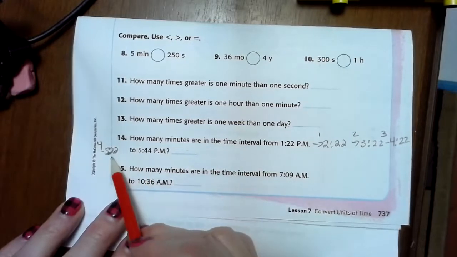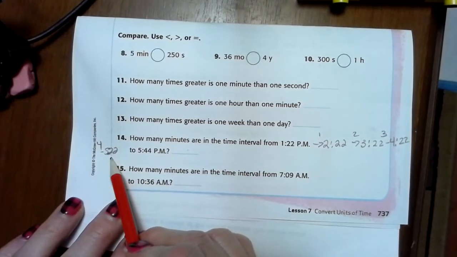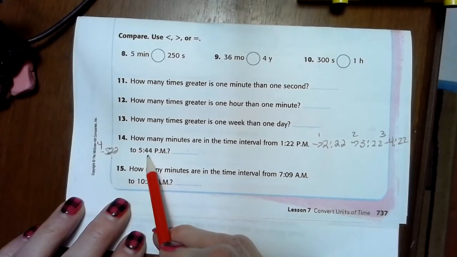So from 1:22 to 5:22 would be 4 hours, but this is 5:44.